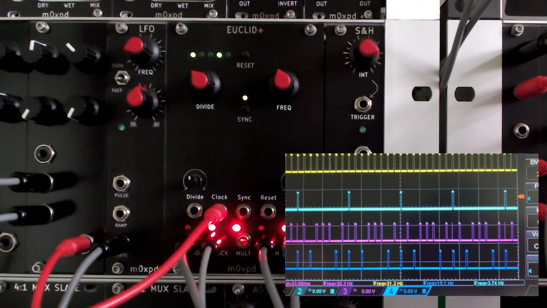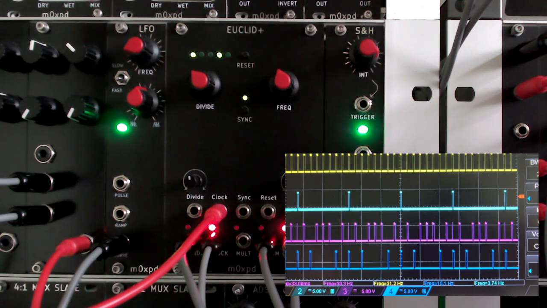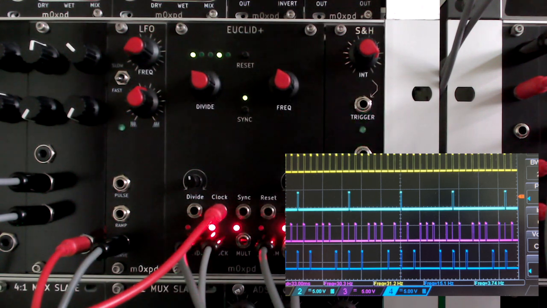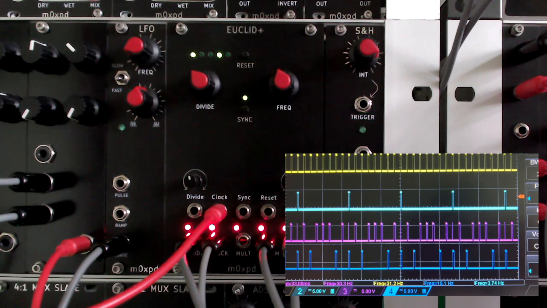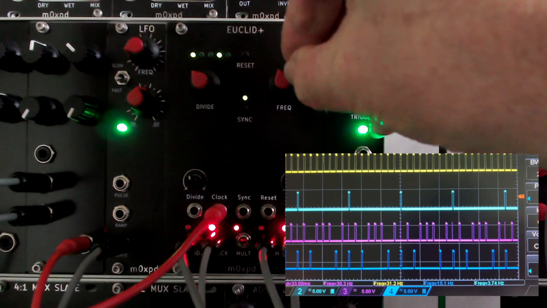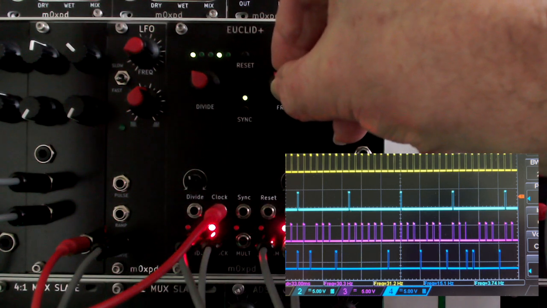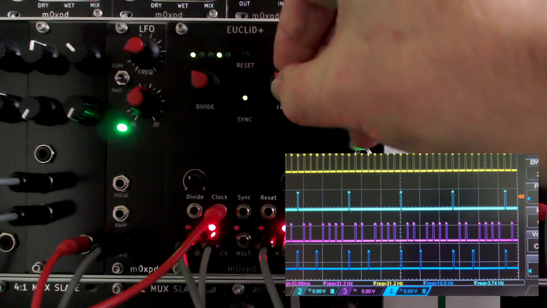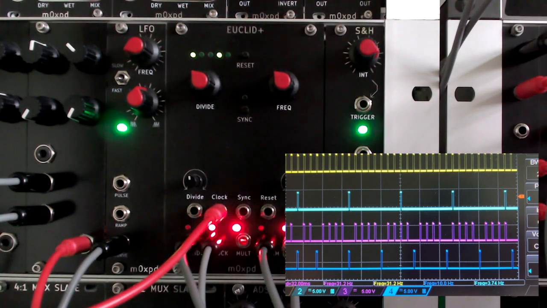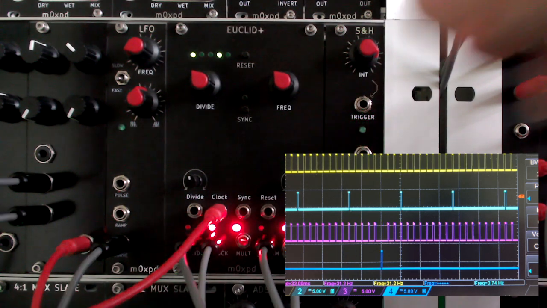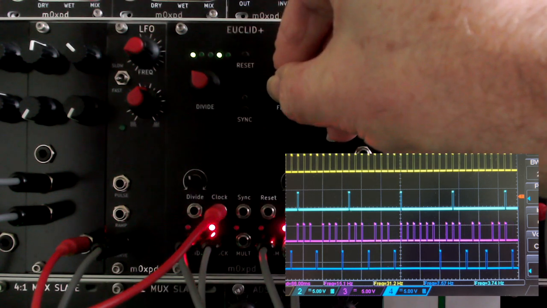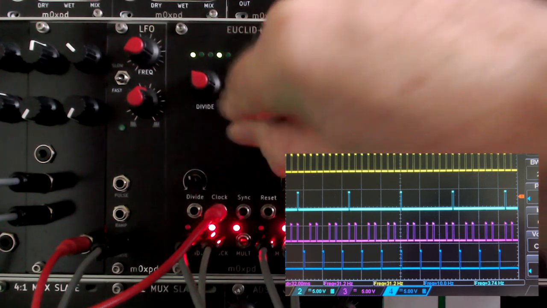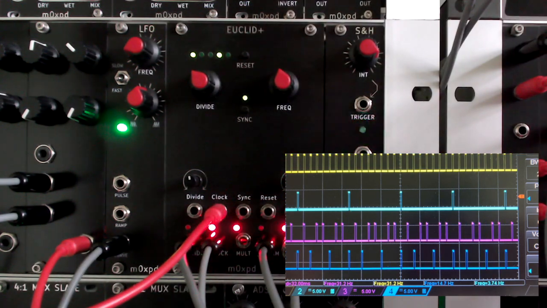That's what this module Euclid Plus is all about. It's about generating patterns, amongst which are Euclidean rhythms for all sorts of different repeat lengths and all sorts of different patterns, because if I change the frequency, as you'll see, the pattern changes. And if I, as I've demonstrated already, take out sync, the pattern changes dramatically and continually. If I do the 2 things, you get almost endless generation of different sequences.